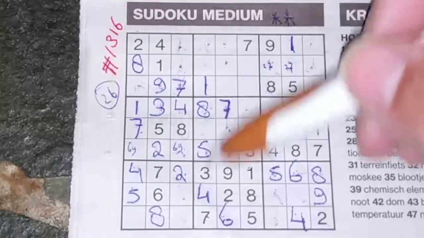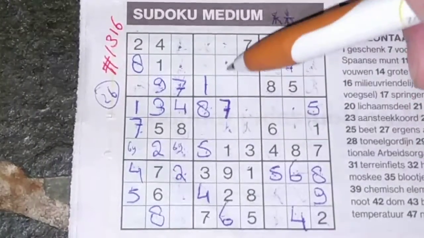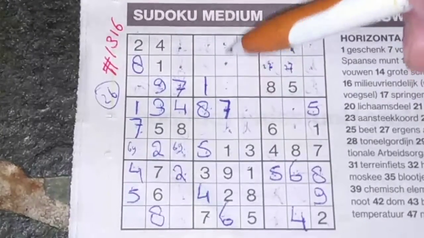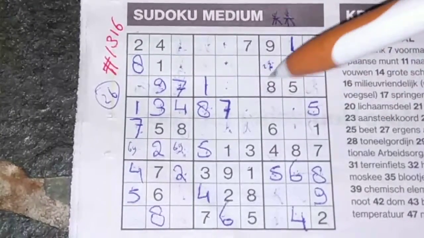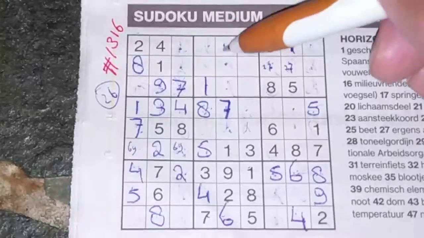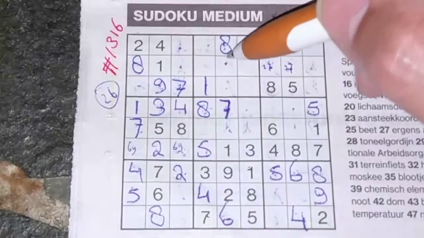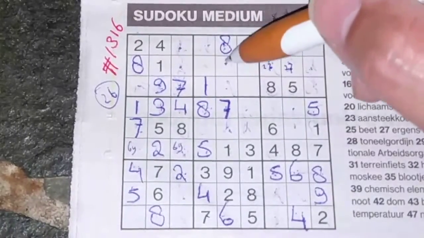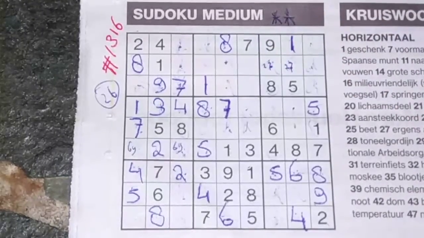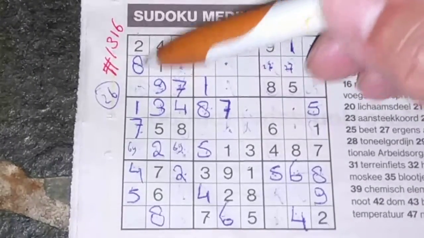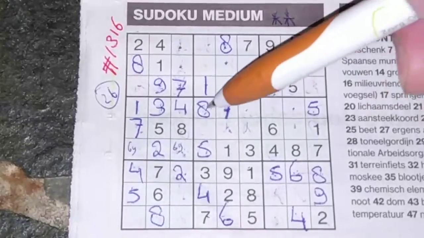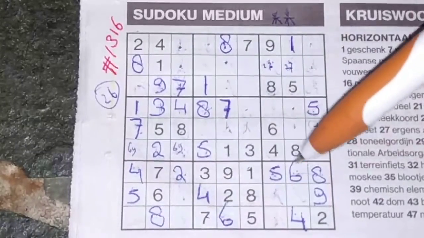8 in this column, 8 in that column. So in the middle column, the only 3 places for the 8 should be here, here, or there. We see here an 8, no 8 there. Here an 8, no 8 there. The only place for the 8 should be there. And I have eliminated the 5, I think. But let me count first. And all the 8s are used, I can see.